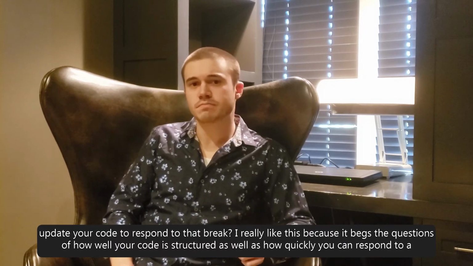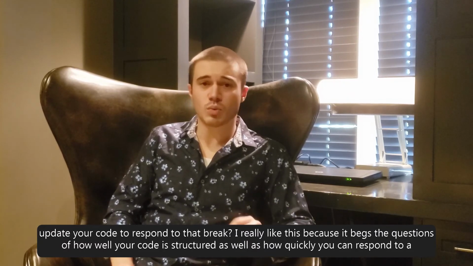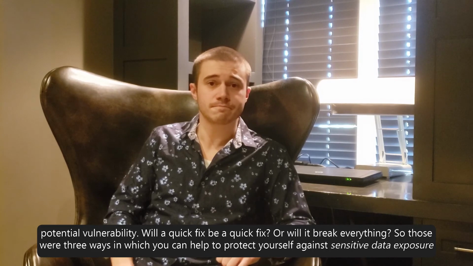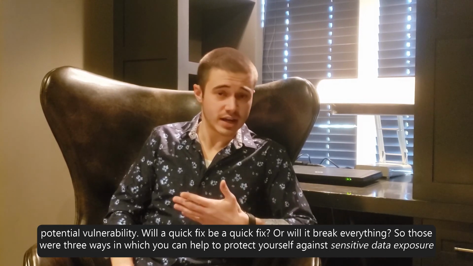I really like this because it both begs the question of how well your code is structured, as well as how quickly you can respond to a potential vulnerability. Will a quick fix be a quick fix, or will it break everything?